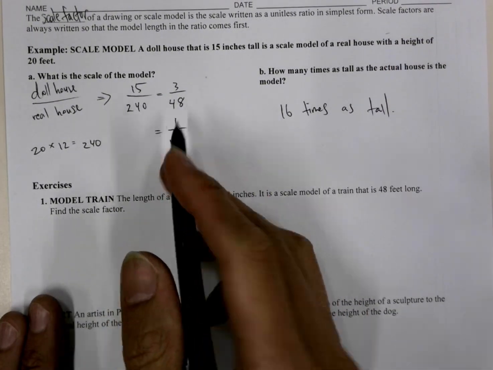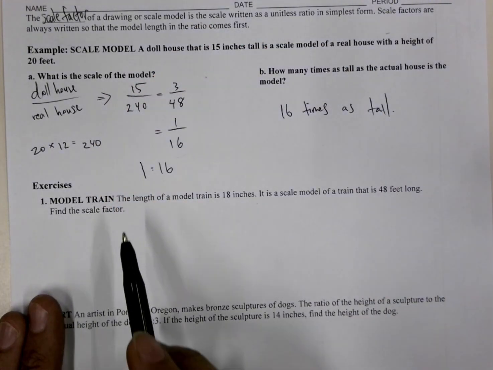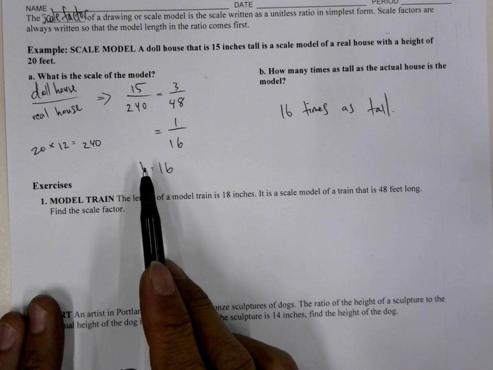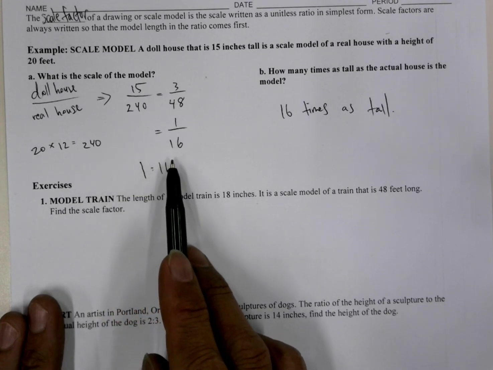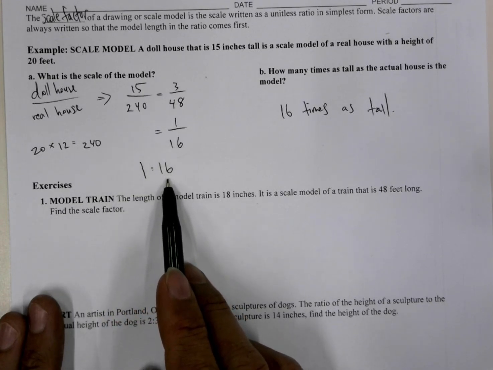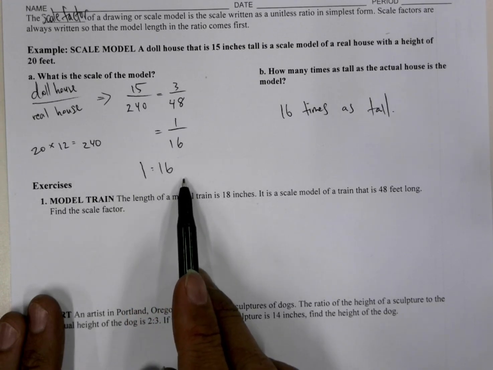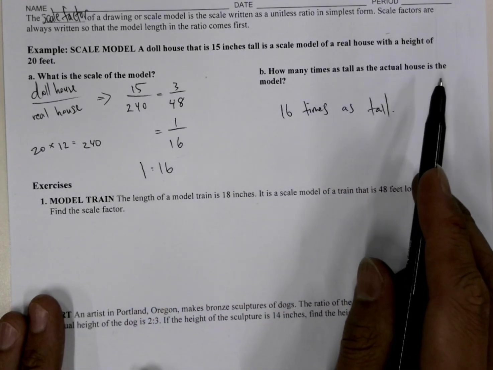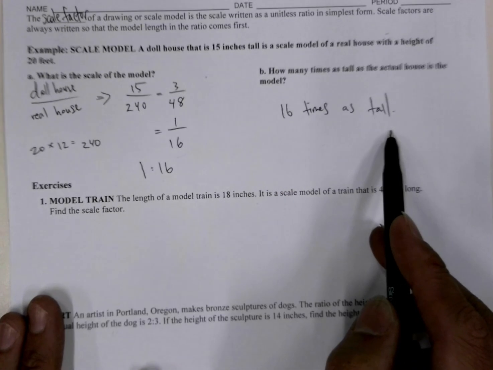Because another way to write this ratio is 1 to 16. So for every 1 inch that is shown on the dollhouse, it represents 16 inches on the real house. 1 to 16. So how many times as tall is the actual house to the model? It's 16 times as tall.